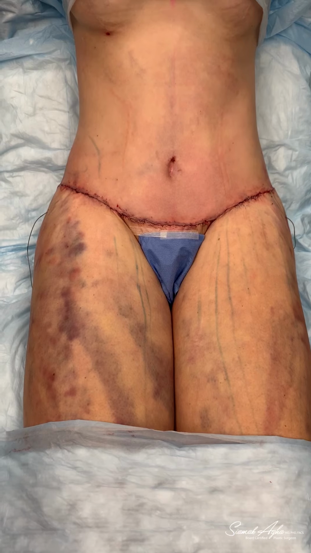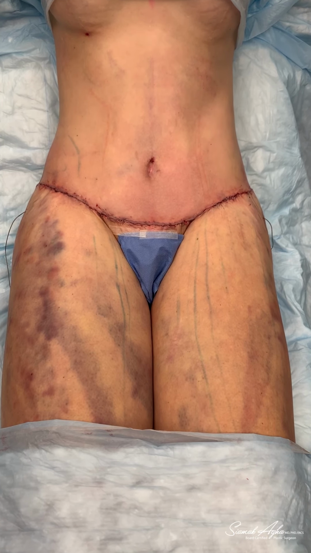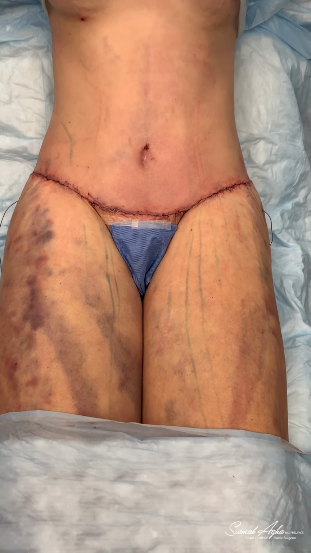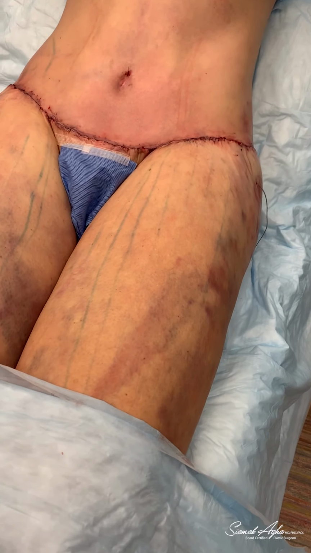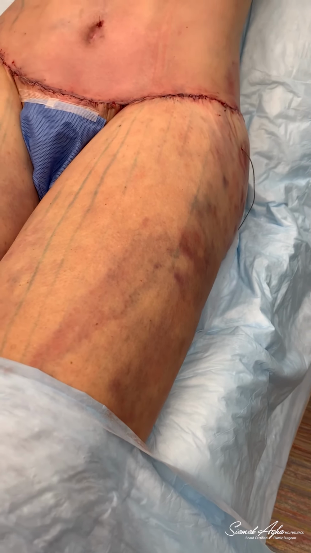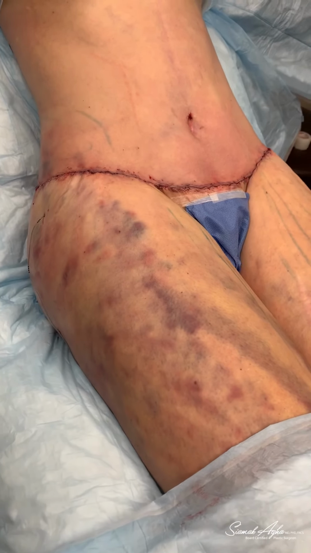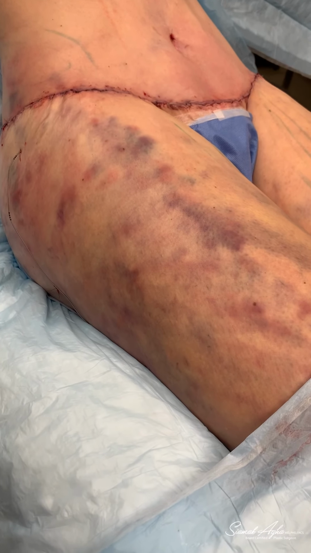and liposhifting the fat so that the fat can transverse from the front to the sides and fill the outer sides, and to end up with correction of the outer thighs, because as you may remember, the outer thighs were concave as a result of her previous liposuction.